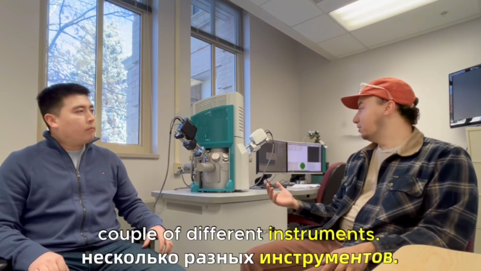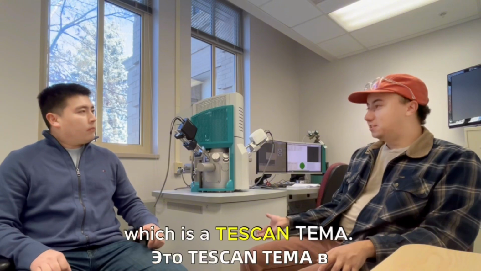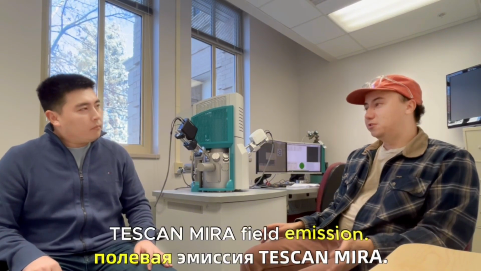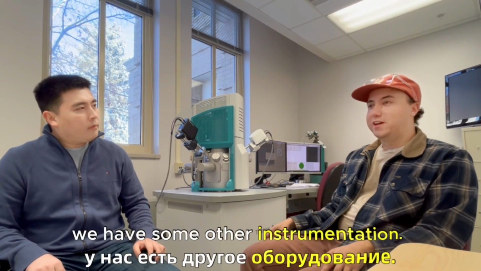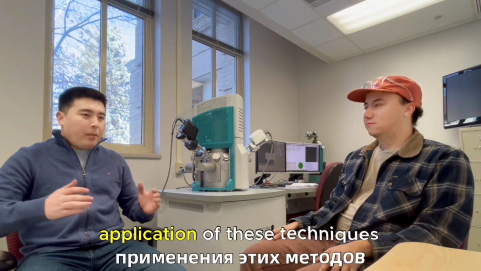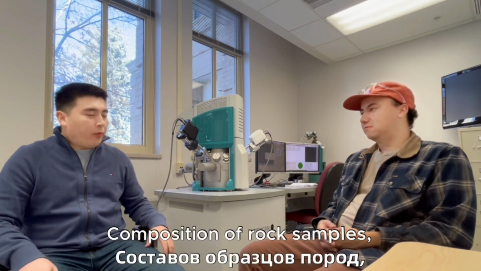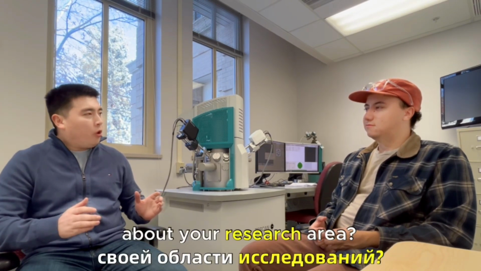So we have a couple different instruments. We have this automated mineralogy system, which is a TESCAN TIMA. Next door, we have a TESCAN MIRA field emission scanning electron microscope. And then down the hall, we have some other instrumentation. Fantastic. So, Philip, as our topic is about application of these techniques for mineral and elemental composition of rock samples, could you tell me about your research area?